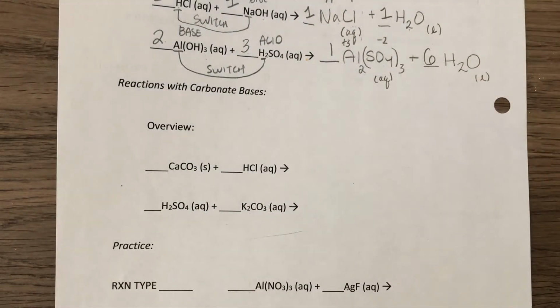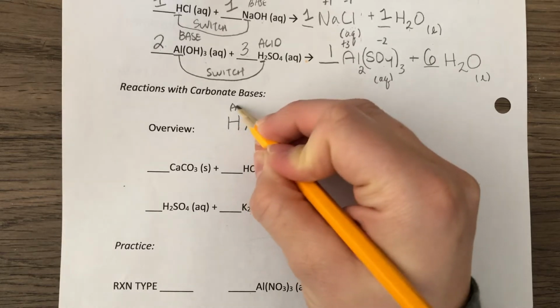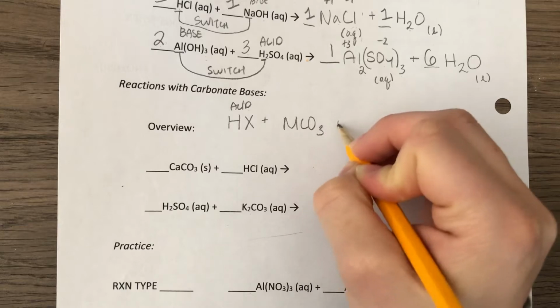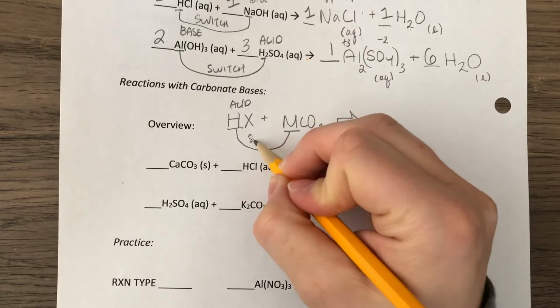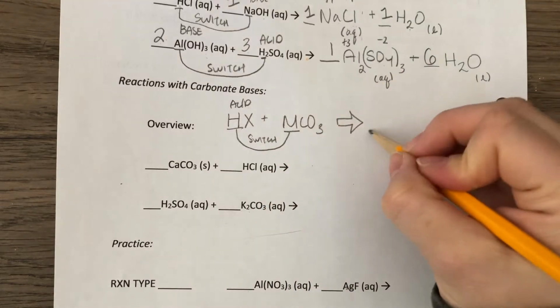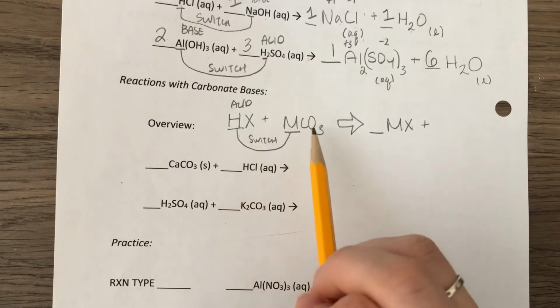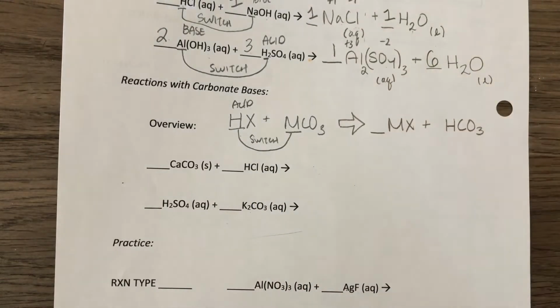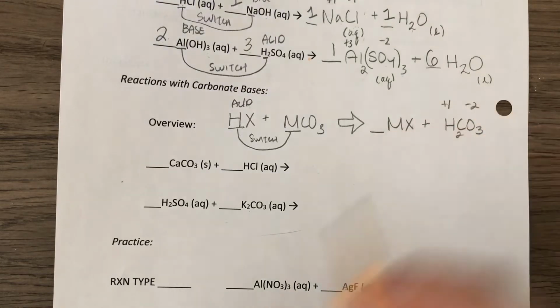All right, now let's do reactions with carbonate bases. So we still have an acid, this time just reacting with a carbonate base. In double replacement, the cations switch. So that means the metal gets with whatever X is, and then hydrogen gets with carbonate. Now, if you were to look at the charges here, hydrogen is +1, carbonate is -2, and that makes H2CO3.